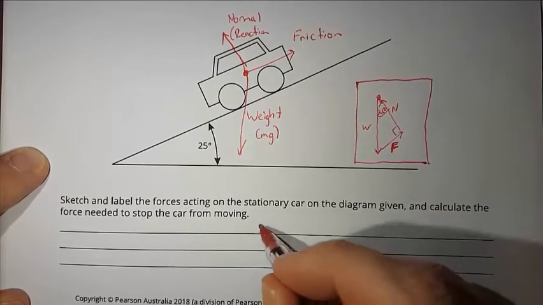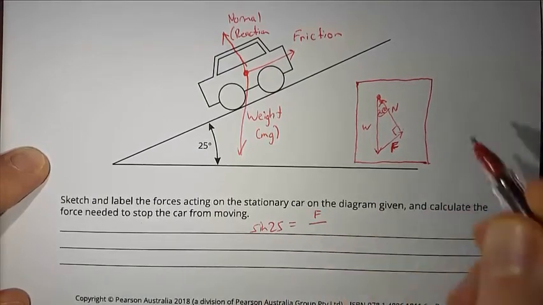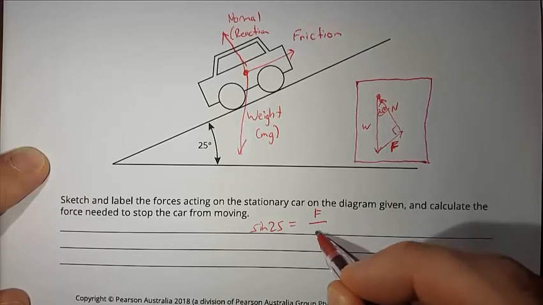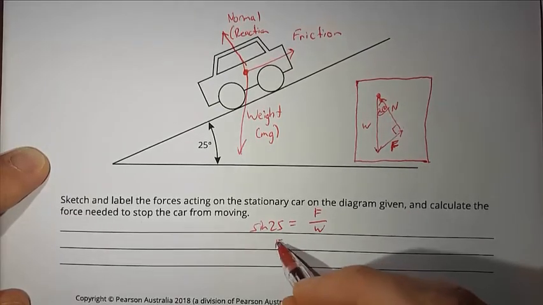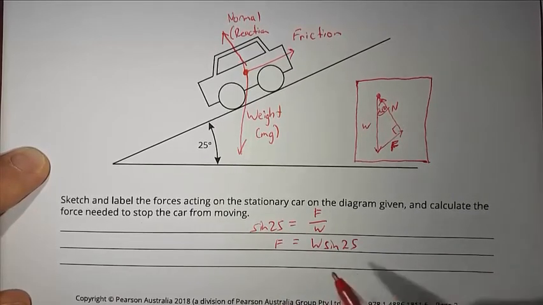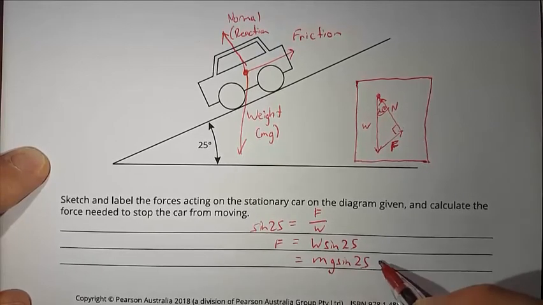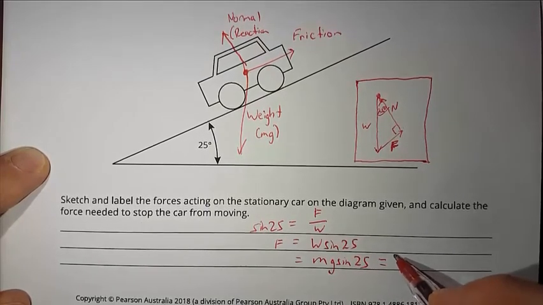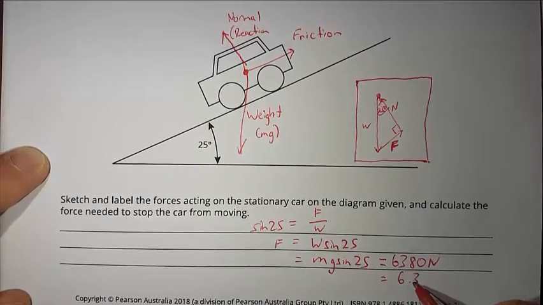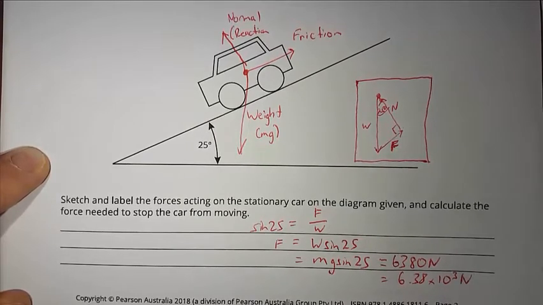So if we have sine 25, your opposite over your hypotenuse, you should have F equals mg sine 25, and my calculator got 6380 newtons, or if you want to be good, 6.38 times 10 to the 3 newtons, and there's your answer.